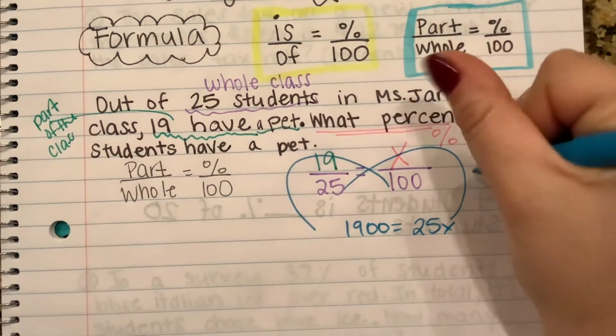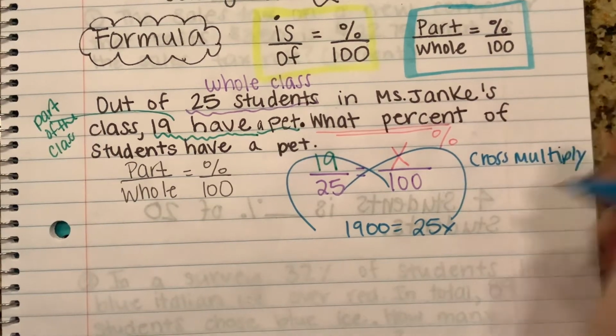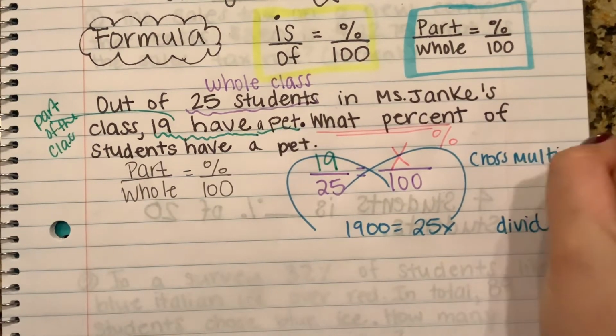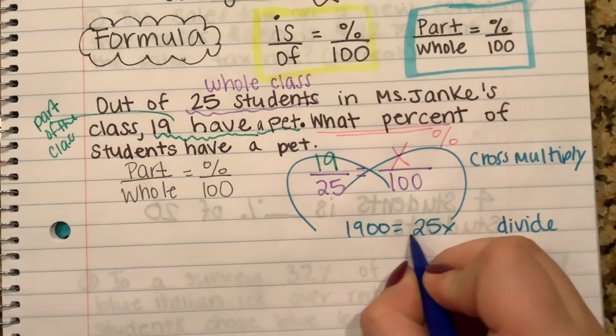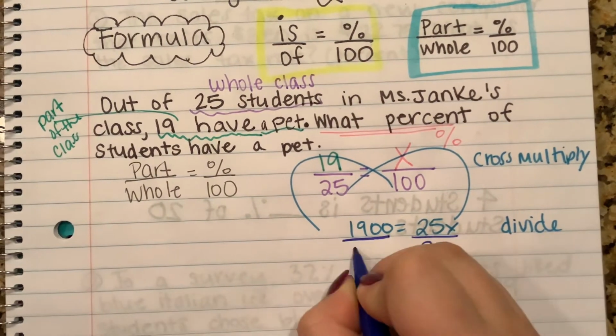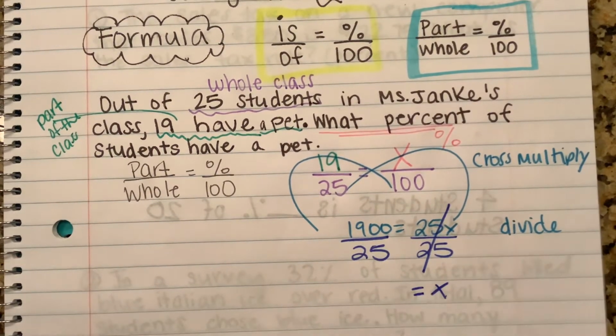Okay, we've cross multiplied. Next step is to divide. We are dividing by the number next to the x to get x by itself. Our goal is to get x alone. So we're dividing by 25 and we're just left with x.